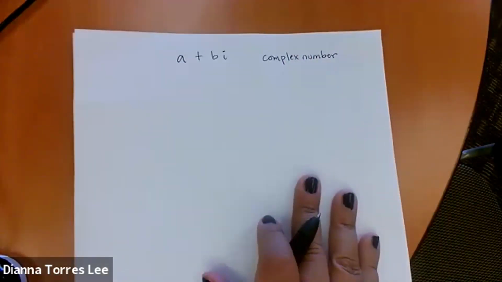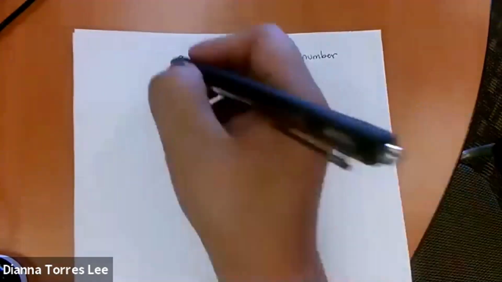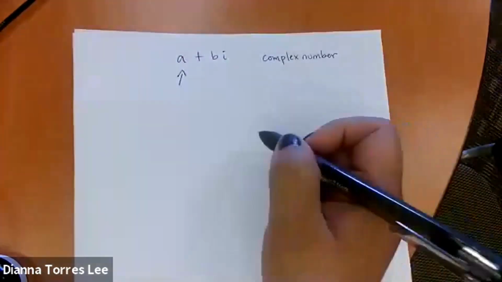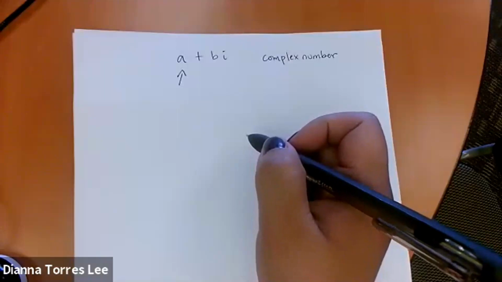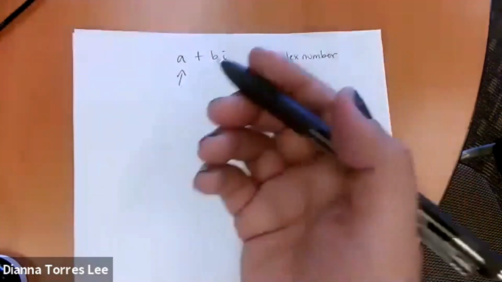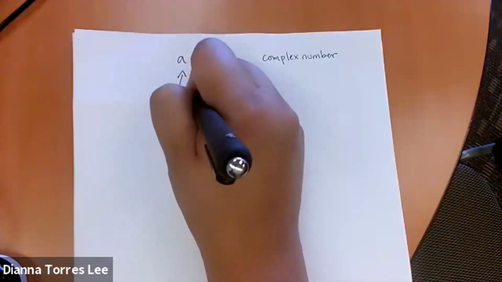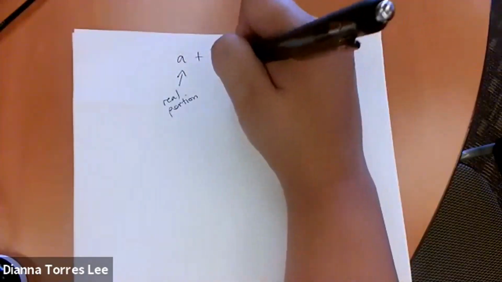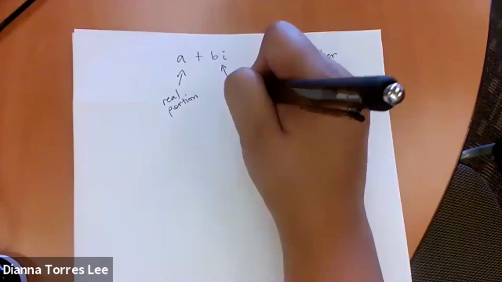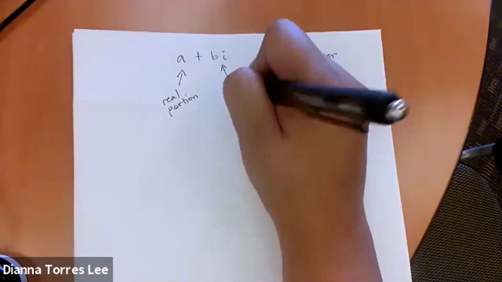And for this complex number, if I had both values, the a in that complex number is what we call the real portion, or the real value of this. So it's our real portion. And this bi, this is the imaginary portion of our value.